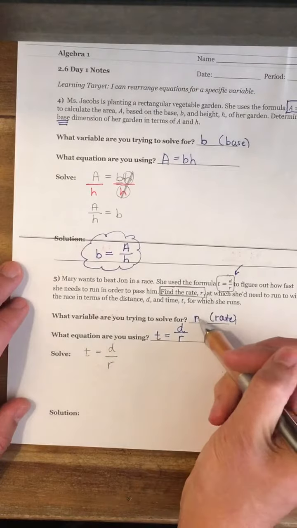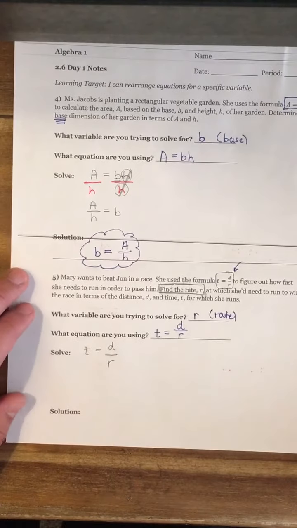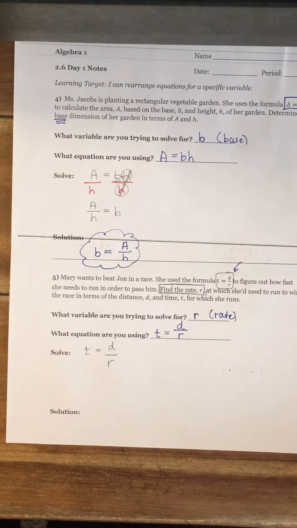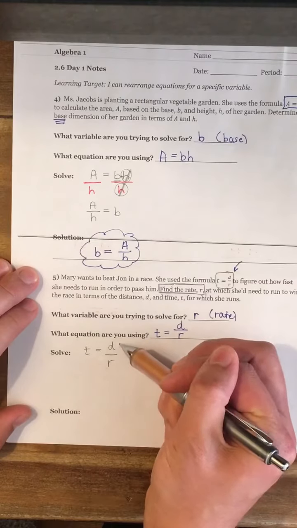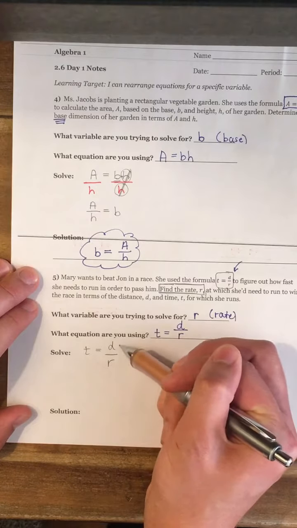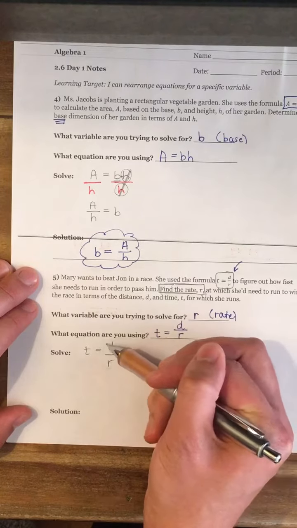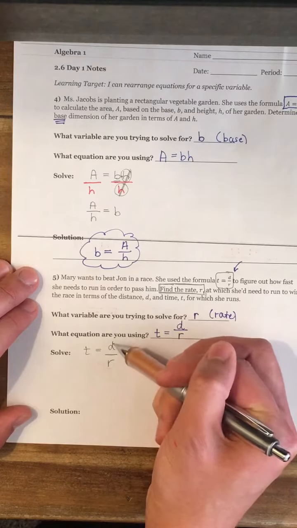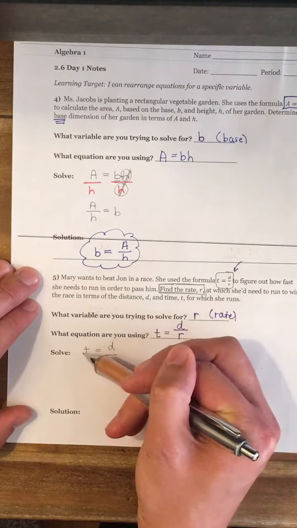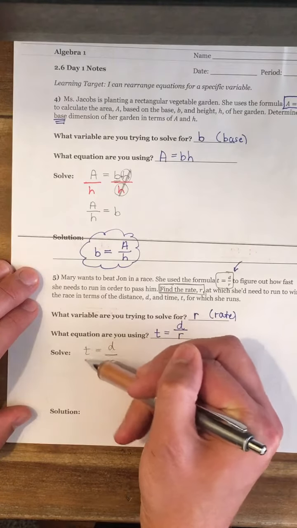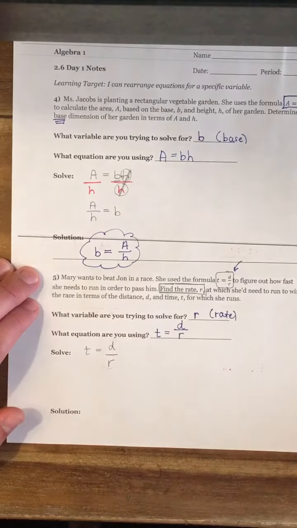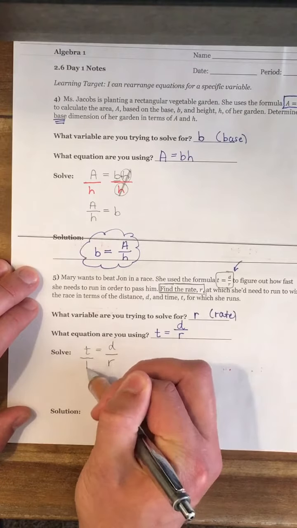And again, we're trying to get r by itself. There is more than one way to solve this problem, but what I think everyone will truly understand a little better is this method. We have nothing but a fraction or a ratio on the right-hand side. So if we have nothing but a fraction on the right-hand side, then make the other side of your equation, this t, a fraction as well. To make anything a fraction, we just divide it by 1.